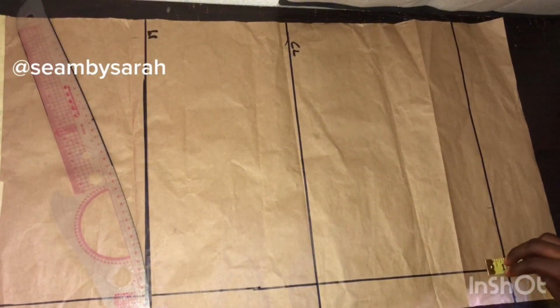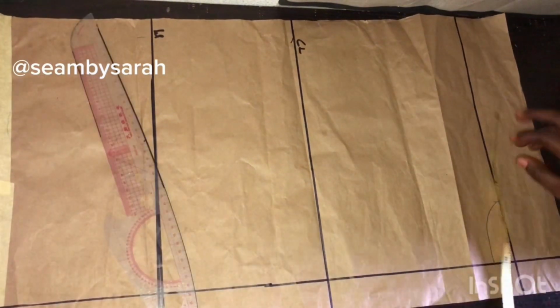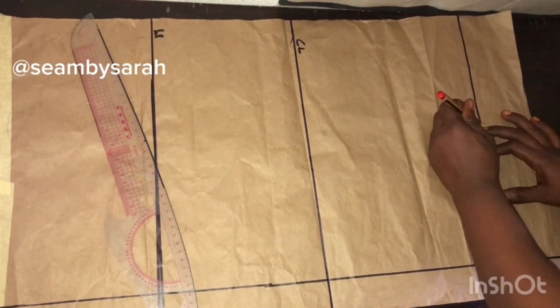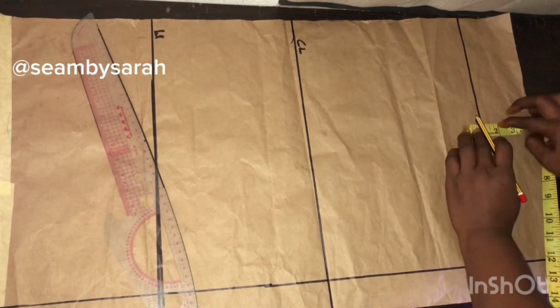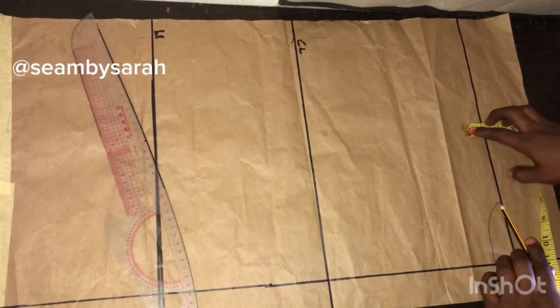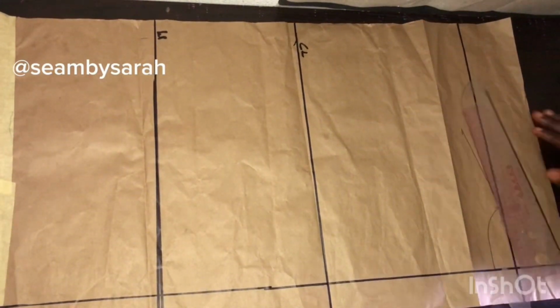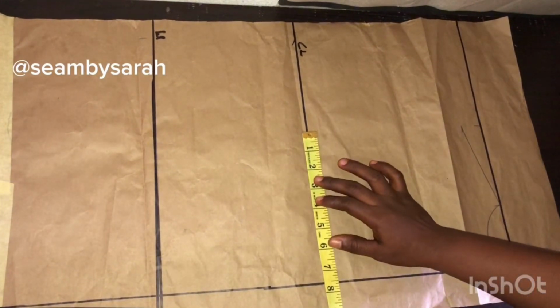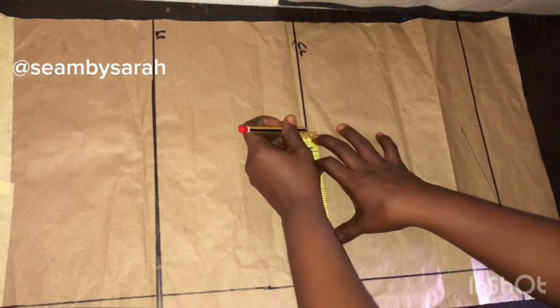Now connect this together. The shoulder for the back also will be 7.5. Then I'll come down by 1 inch for the shoulder slope. Connect this 1 inch down to the width of the neckline. Now bring down my shoulder measurement down to the chest line, which is 7.5 inches.